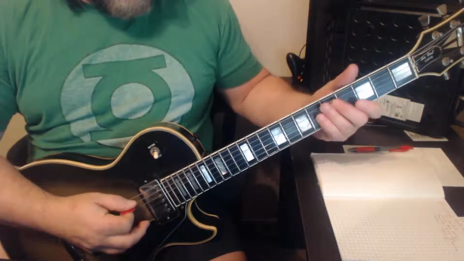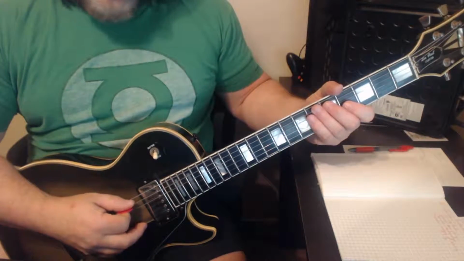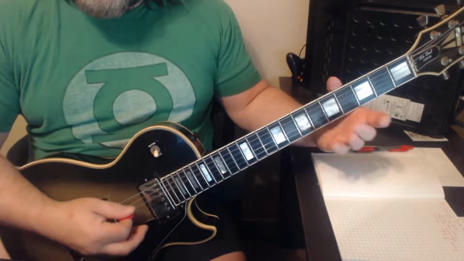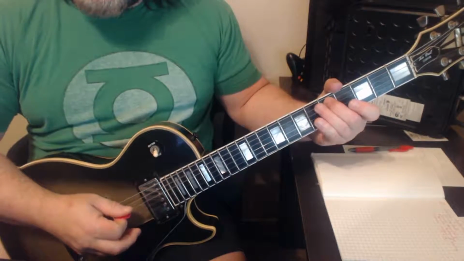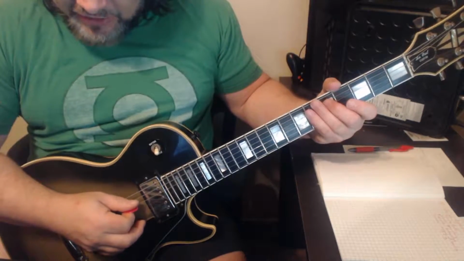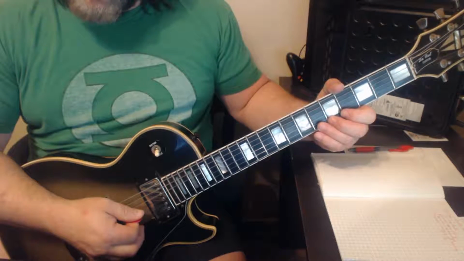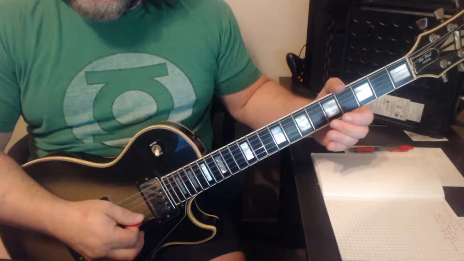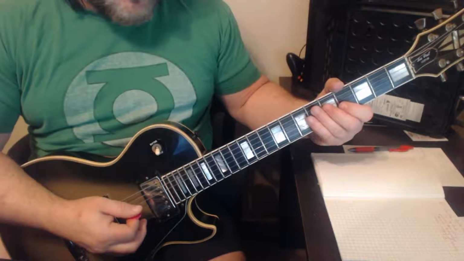But at any rate, you're going to find that with your 5th fret, where you've got the 5th fret on the A string, it should sound identical to the 4th string D. Same with the next set of strings.